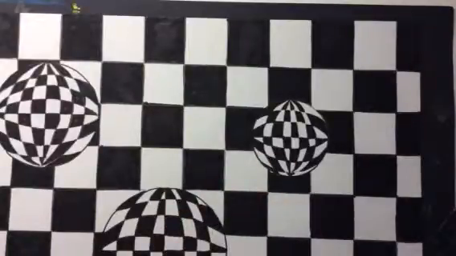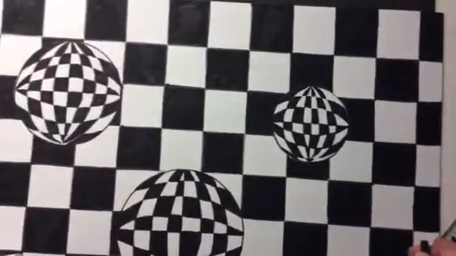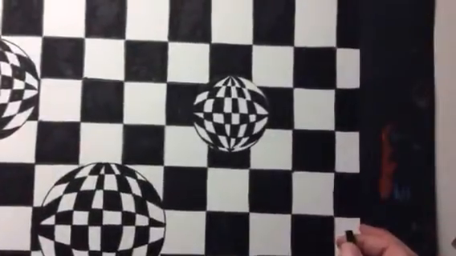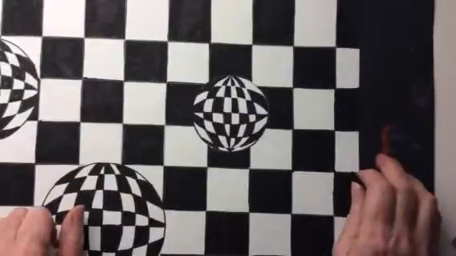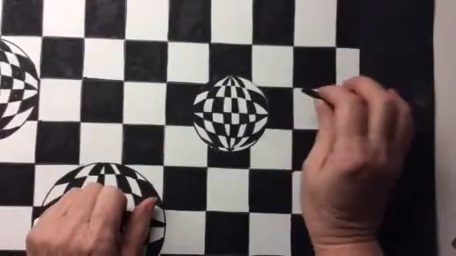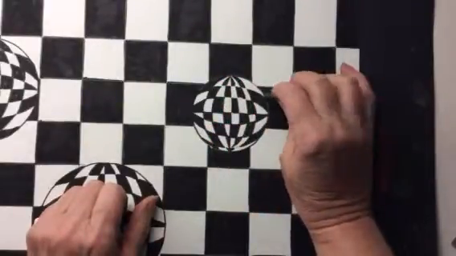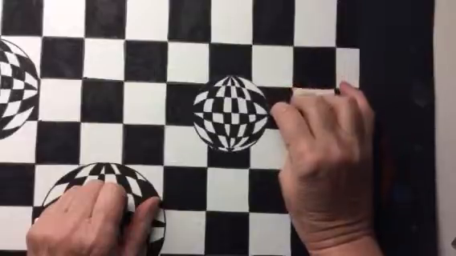Right, so for the finishing touches, we're going to try and make our spheres look even more three-dimensional by creating a shadow, as if the light was shining upon them. So we'll give it form, which is a term of art, an element of art, to create form, to make something look 3D. So to do that, we're going to use some charcoal.